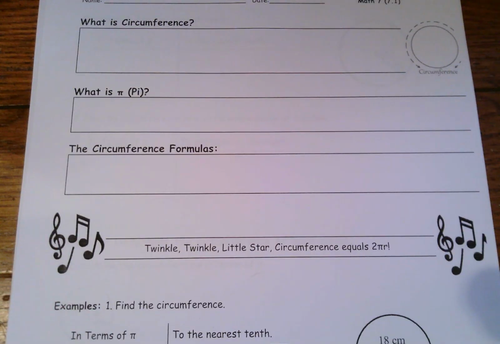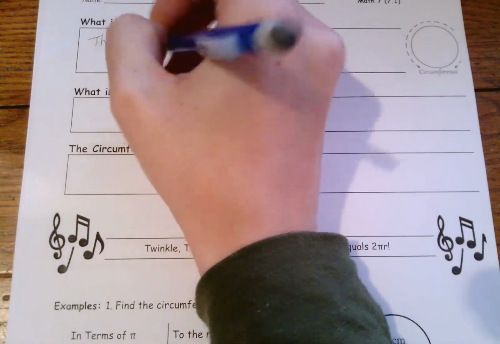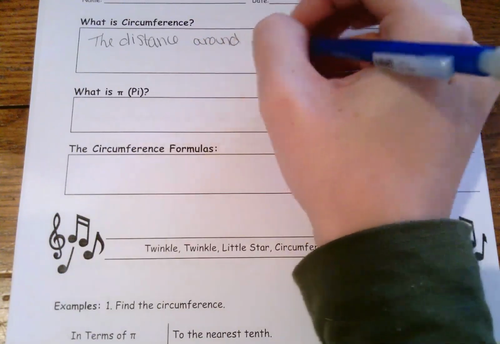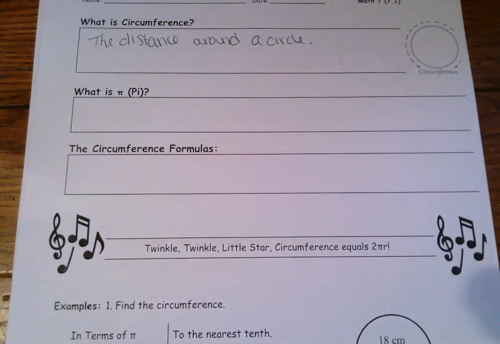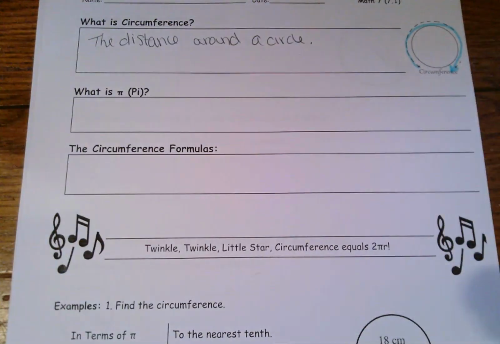So what is the circumference? The circumference is just the distance around a circle. So when I look at this diagram here, my circumference is how far around the circle is.